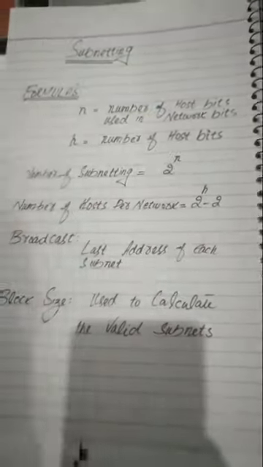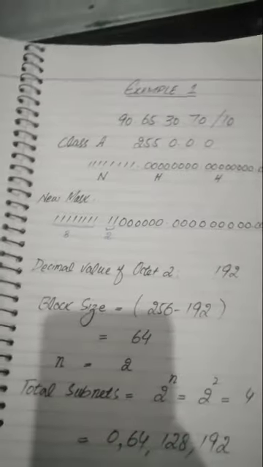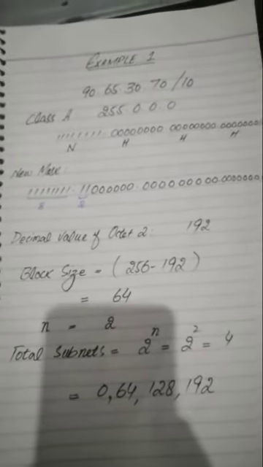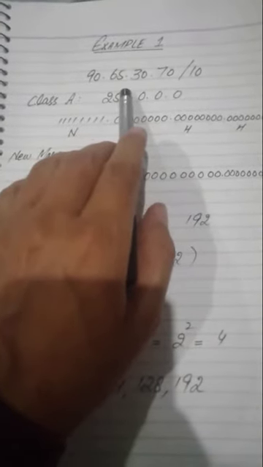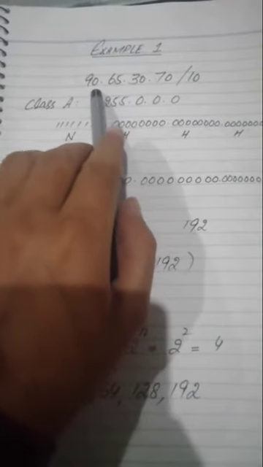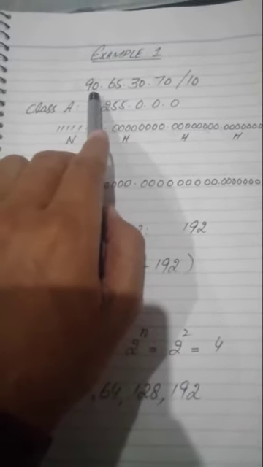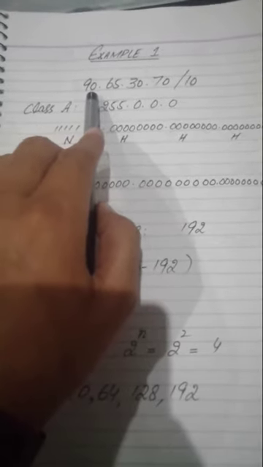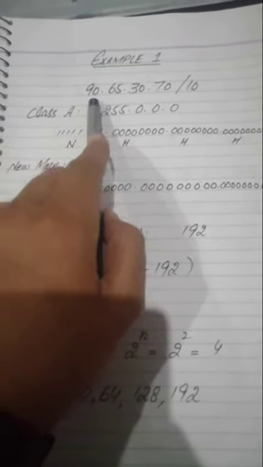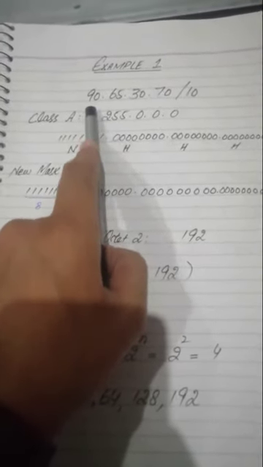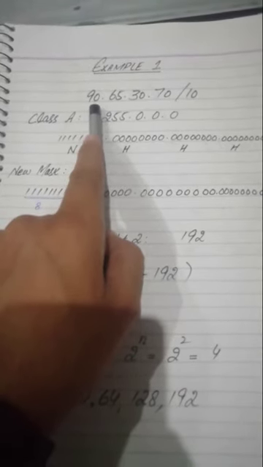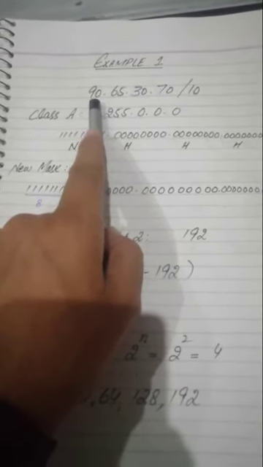So let's move on to our first example. In this example I have written a class A IP address. As we know, if the first octet starts with a number in the range of 0 to 127, we can say that that specific IP address belongs to class A. So right now this IP address belongs to class A because the number is within the range of 0 to 127.